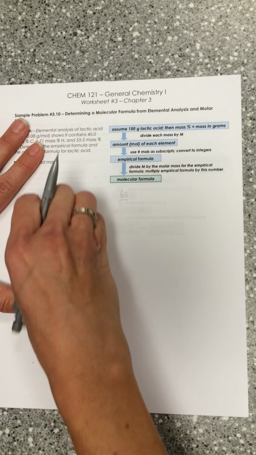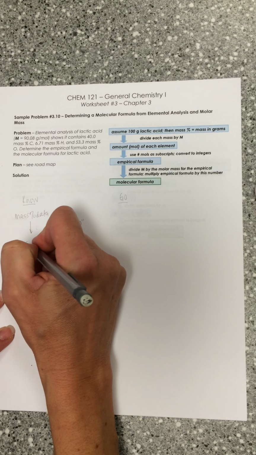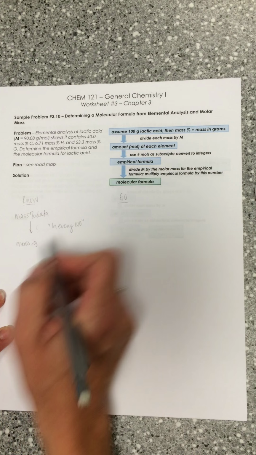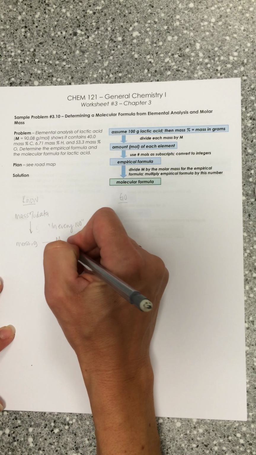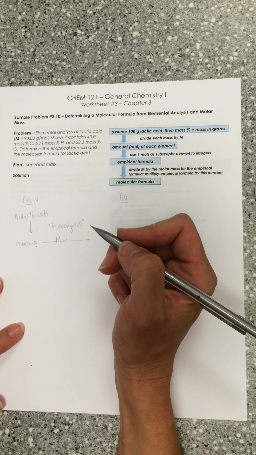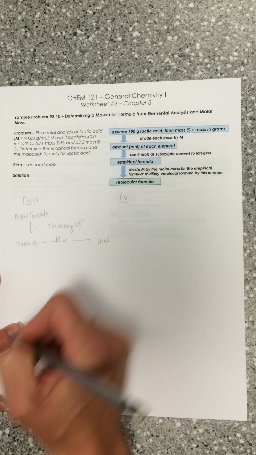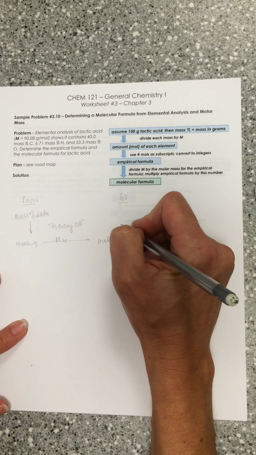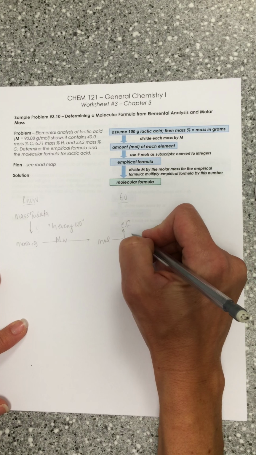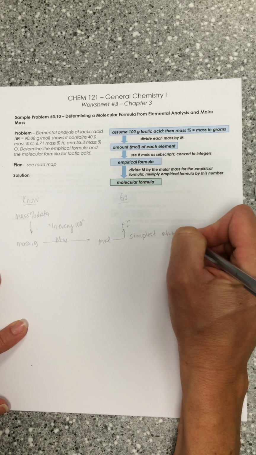We can get to mass data in grams using our concept of in every 100. Then we can use the molar mass of each element to get to moles of each substance. And then we can get to the empirical formula by taking the simplest whole number ratio.